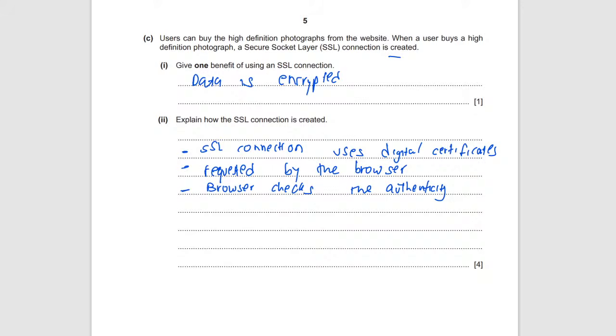Once you do many computer science papers, those words that the examiners want you to write automatically come. So do many past papers. That would be my tip. So the browser checks the authenticity of the certificate. And then finally, the session key is created. So the session key is generated or created or whatever you want to say.